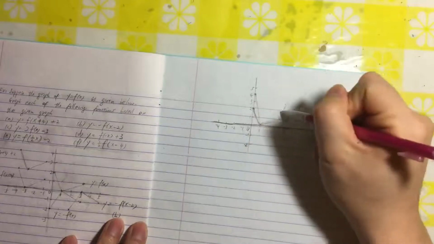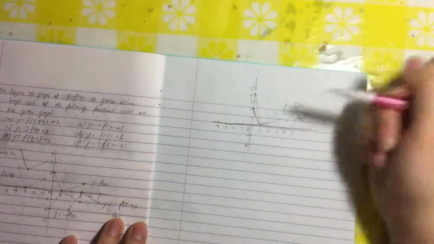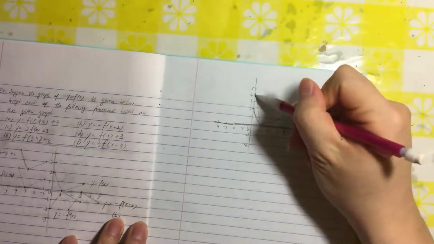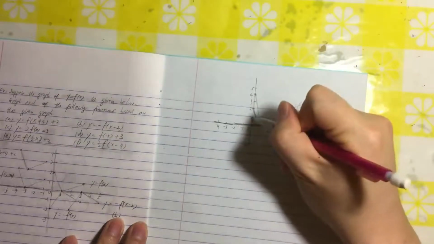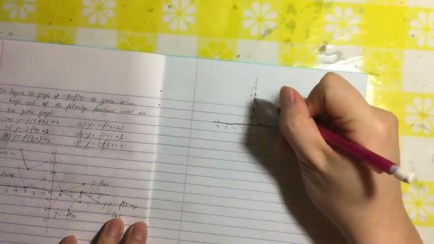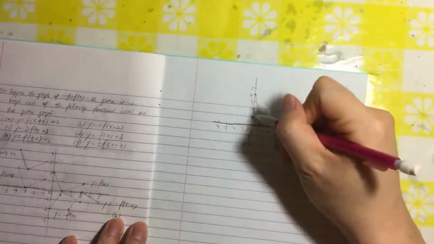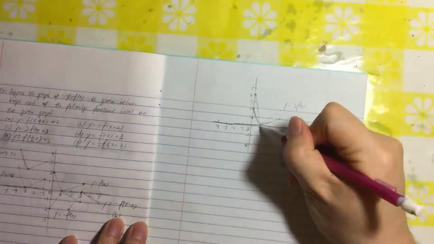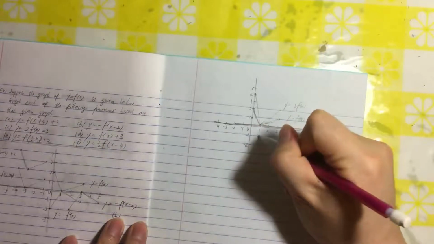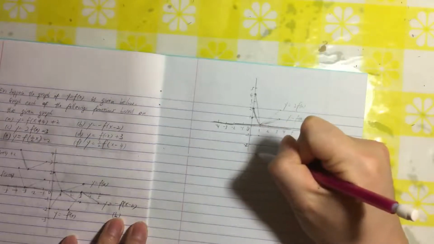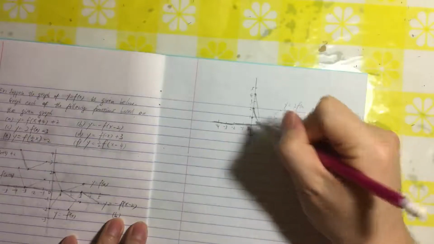We have 3 points here. Let me shift each point 3 units downward. The first point is 4. If I shift it downward by 3 units, it's here. That's the first point. At the second point, the y-coordinate is 0. If I shift it downward by 3 units, it's here. That's the second point.